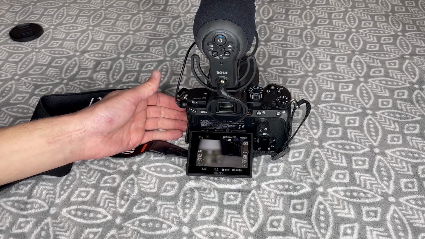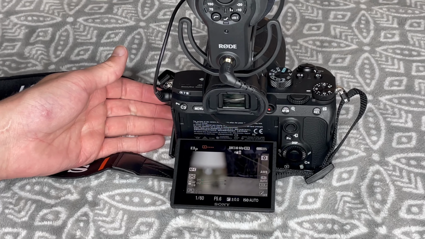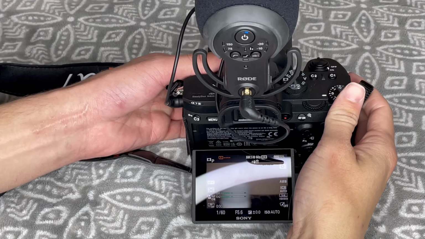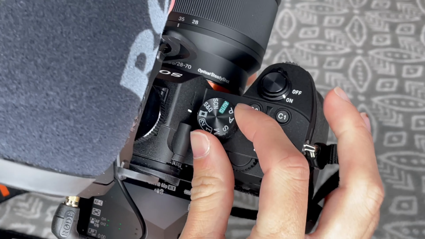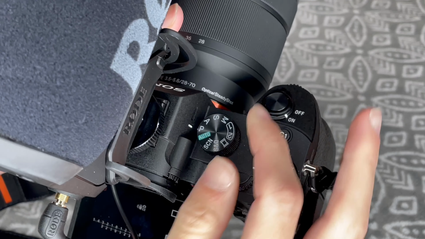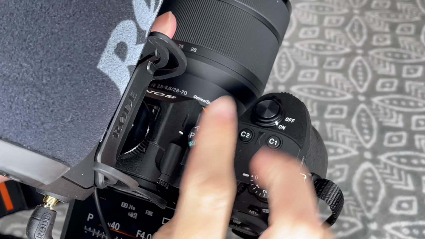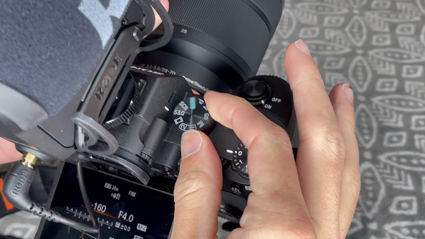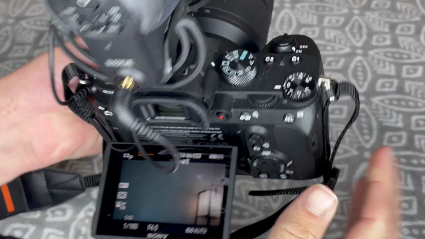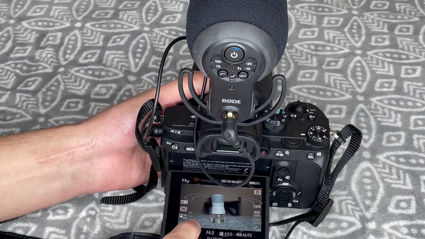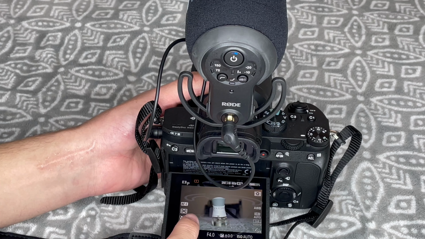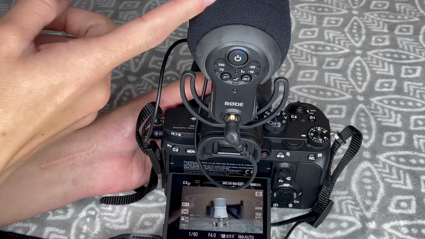So now I'm gonna zoom into the screen a little bit so you can get a better view of the menu and everything that shows up on the camera. So the first step is to move the dial to the video section. Yours was probably originally on the P, so just switch it to that little video section right there, and then we'll be able to start setting up the camera for video. If you notice that audio levels appear on the screen of the camera, that is how you know that you are in fact in the video section.